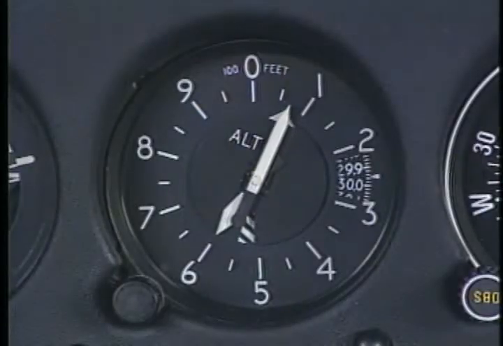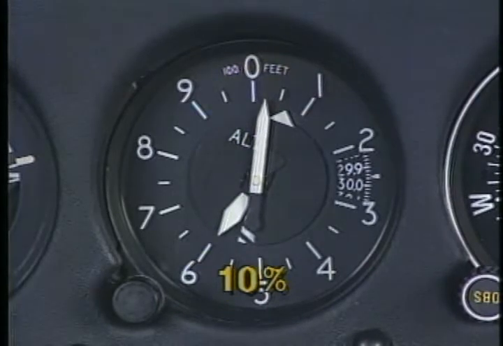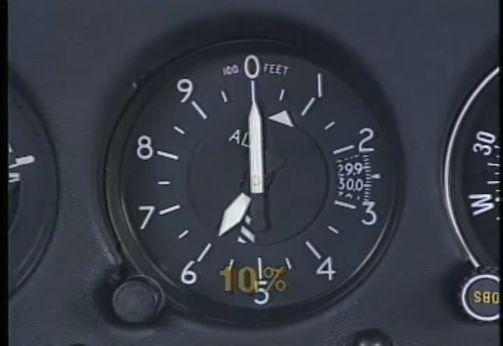Approaching your target altitude, use the 10% rule of thumb for leading your level off. In other words, if your descent rate is 500 feet per minute, start your level off 50 feet before your desired altitude.